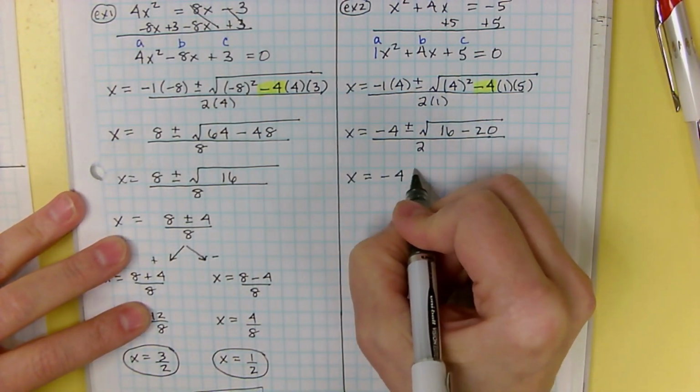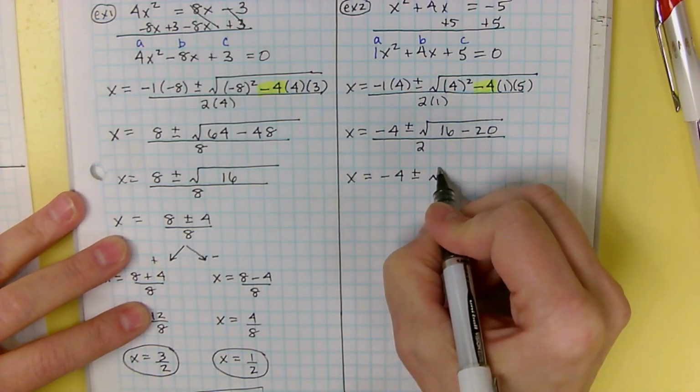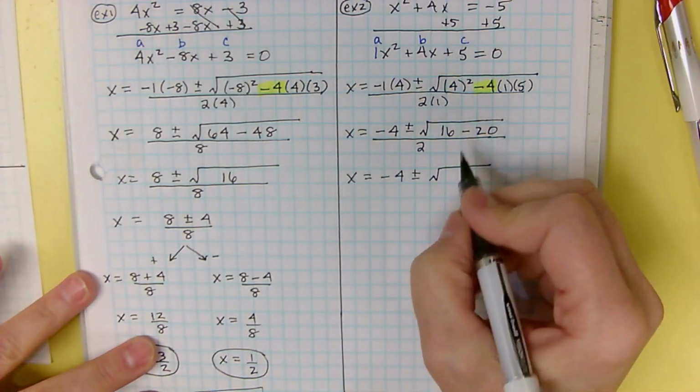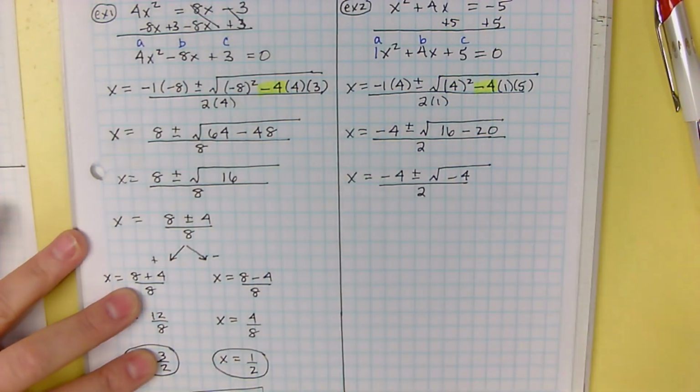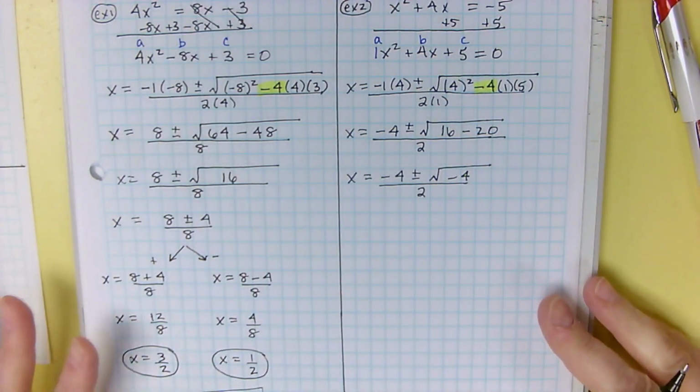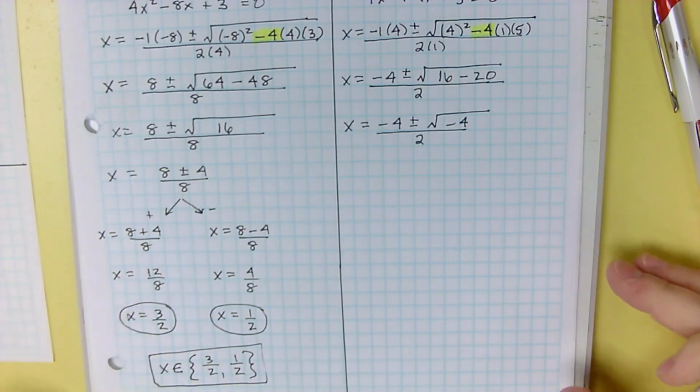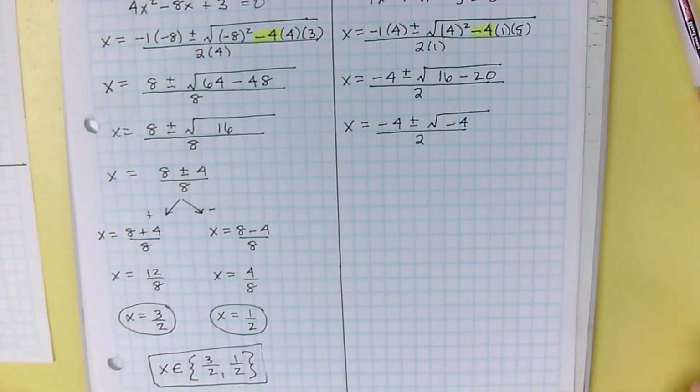Okay, now the last thing you do in order of operations is add or subtract. 16 minus 20 is -4. This is all over a 2. Now, one of the things you cannot have is a negative under the radical. That is not solvable for real numbers.